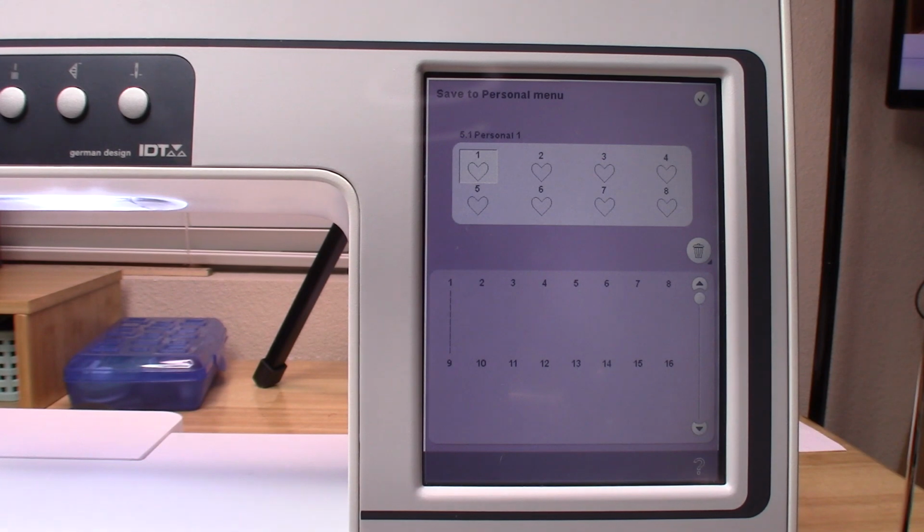You can overwrite a previously stored stitch. You're just going to simply touch the stitch to overwrite it. Then a pop-up is going to ask you whether you want to overwrite that previously stored stitch. And then to cancel the saving process, you're going to touch your cancel icon, and the saving window will close and you'll return to the previous screen.